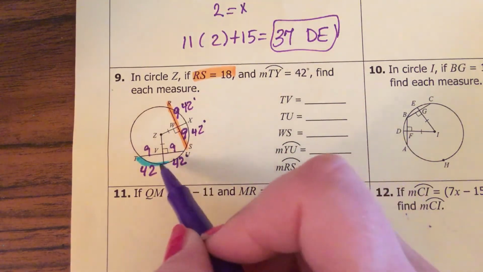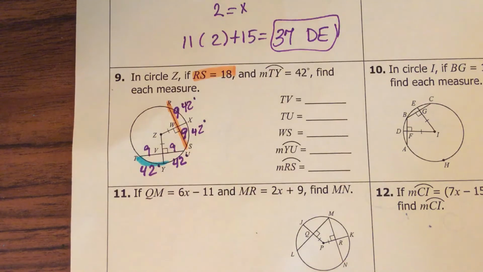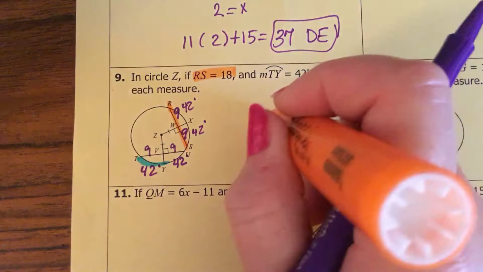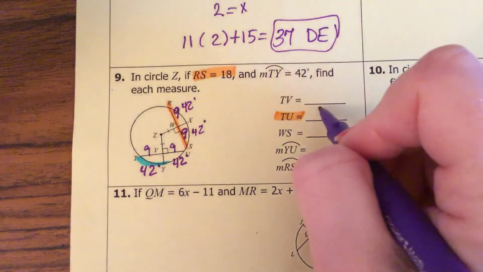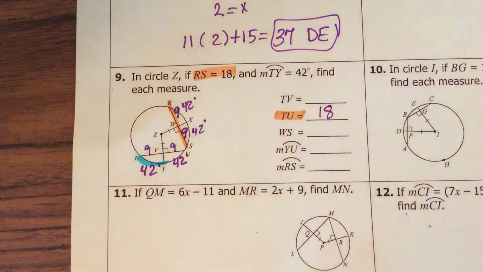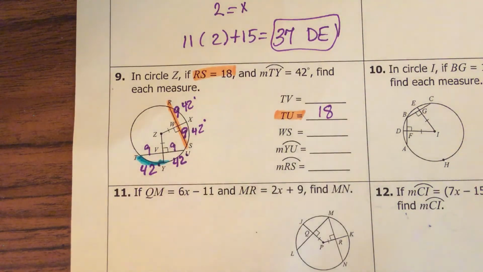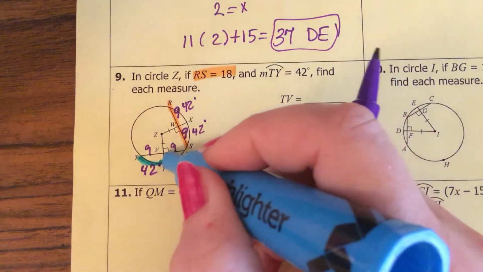for our degrees. So if we think about our picture labeling like we did a long time ago, we can look at it this way. So first of all, RS is the same as TU. So this one's 18. We have that the measure of TY here is 42, which is the same as YU.